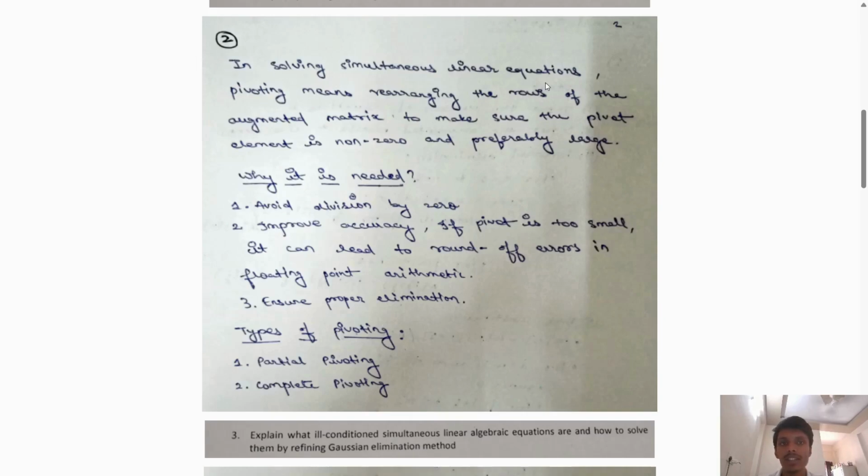Pivoting is rearranging the rows and columns of the augmented matrix so that the pivot element becomes non-zero, and we prefer the pivot element to be large because small values can result in computation errors. Why is it needed? It is needed to avoid division by zero and to improve accuracy. If the pivot is too small, it can lead to round-off errors in floating point arithmetic. It ensures proper elimination. There are two types of pivoting: partial pivoting and complete pivoting.